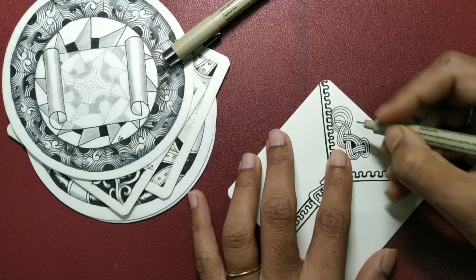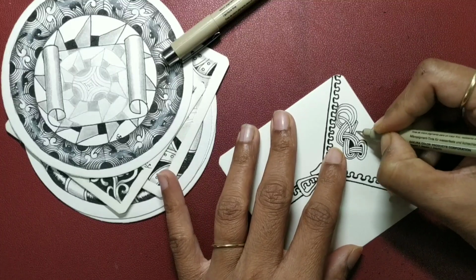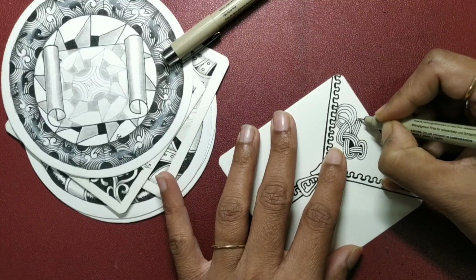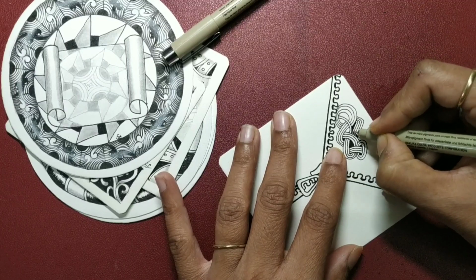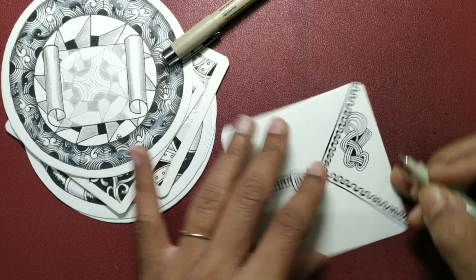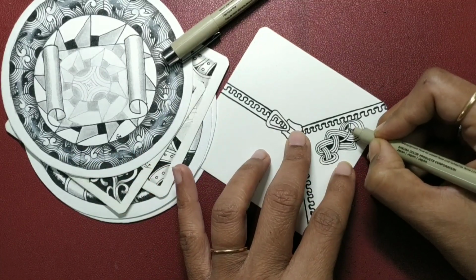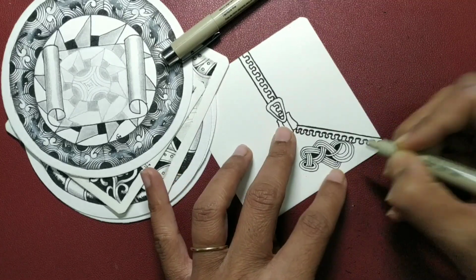Drawing 4 here. Again drawing some lines here. You can draw them anyways. What I'm going to make sure here is I find these small black spaces in between to ink, because that adds to the look of this tangle. Yeah. So take your time and slowly build on it.